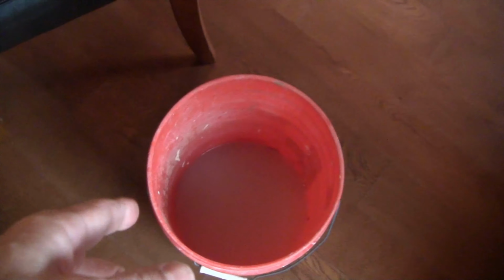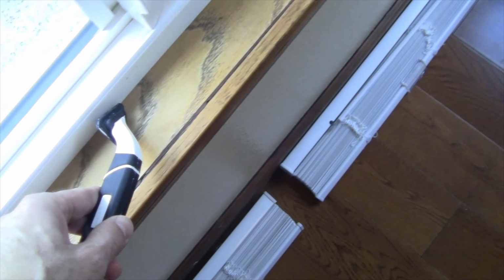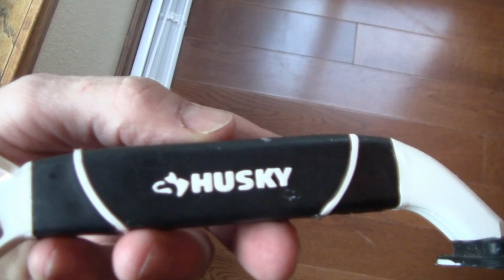Now, for the tools that I'm using, I've got a regular sponge, a bucket of lukewarm water. I have a tool here to help me tool in the joints when I do it. So I'm doing a combination of my finger and this tool right here. I just got this at the Home Depot for like 10 bucks or 5 bucks or whatever it was. I can't remember what the price was. It's got some numbers here, but it wasn't that much money for this particular tool.